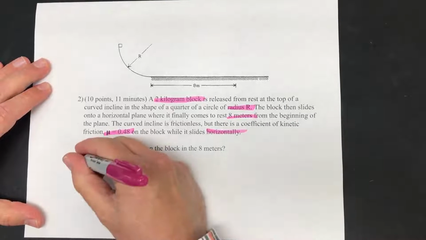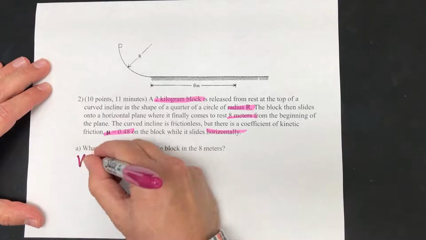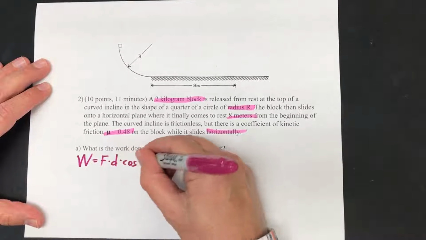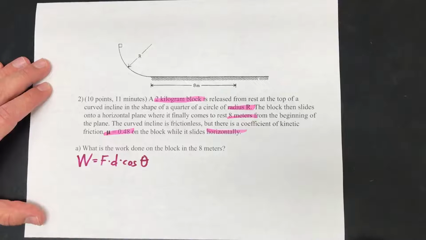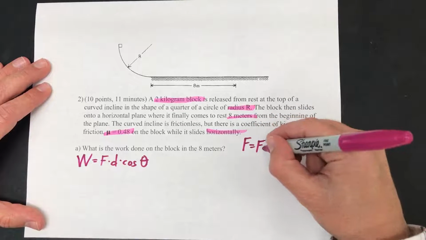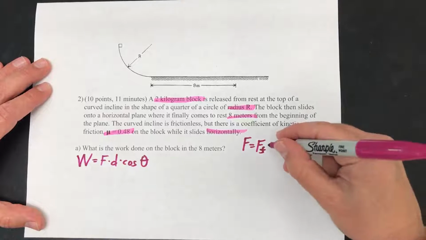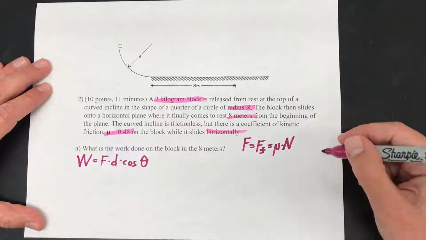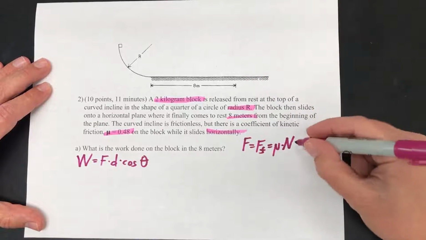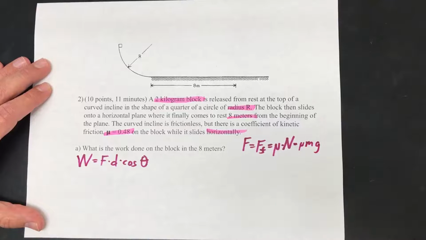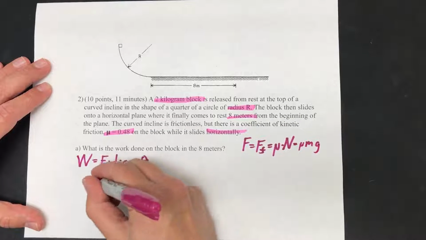So to begin this, we know that work is equal to force times distance times the cosine of the angle between those two vectors. Now, what's the force that we're talking about here? That force is the force of friction there. And what's the force of friction equal to? Mu times the normal force. And if we're on a horizontal surface like this, the normal force is equal to the weight, so we can say mu mg. So let's plug all of that into here.